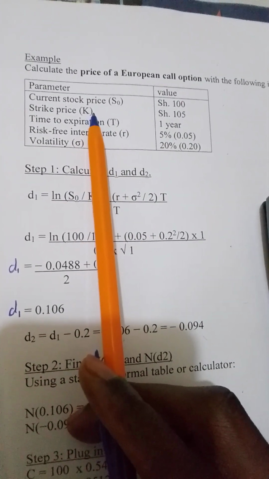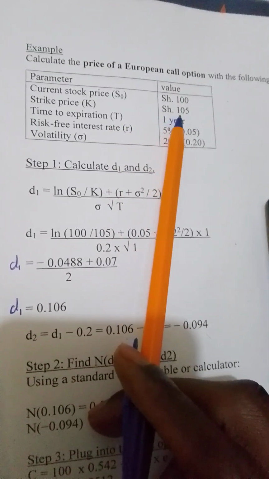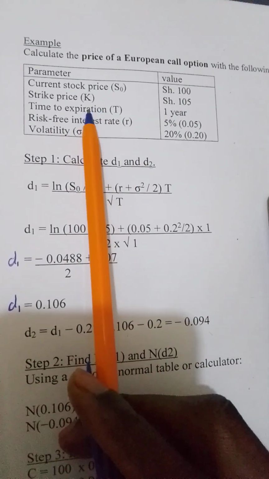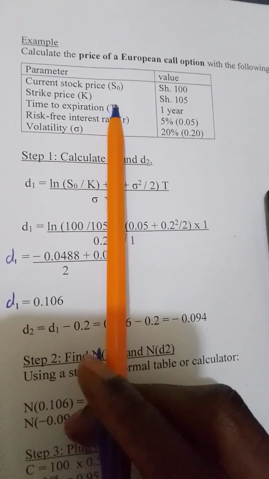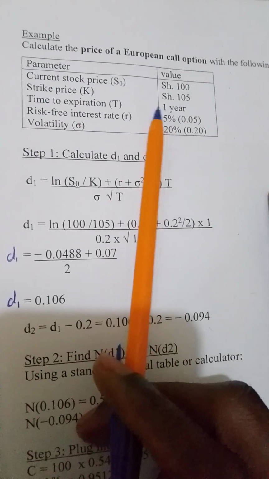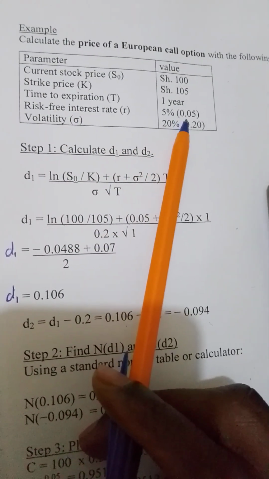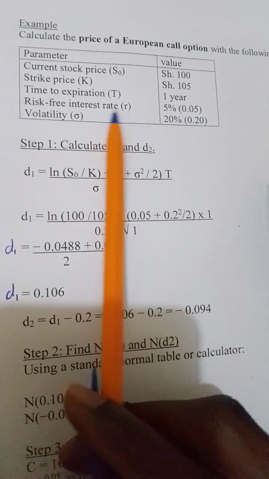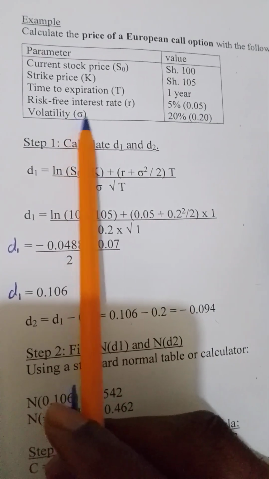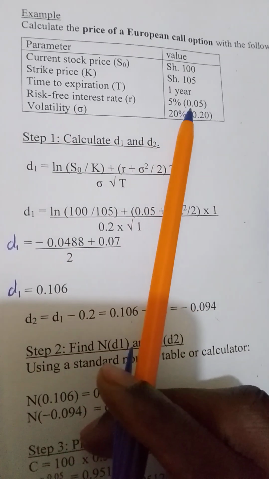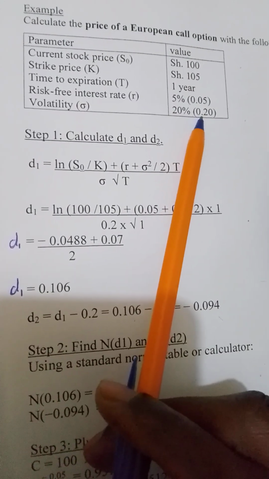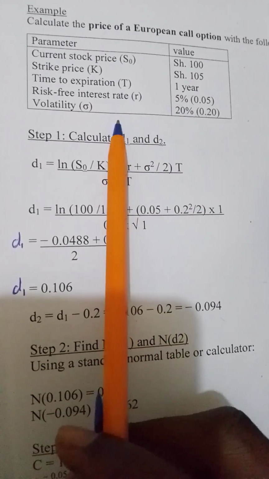Strike price, abbreviated as K, 105 shillings. Time to expiration, abbreviated as T, 1 year. Risk-free interest rate, 5%, which is 0.05. Then volatility, 20%. You write it in decimals, 0.20.